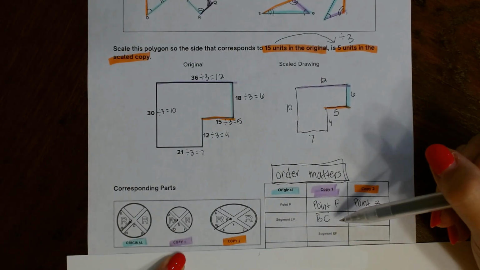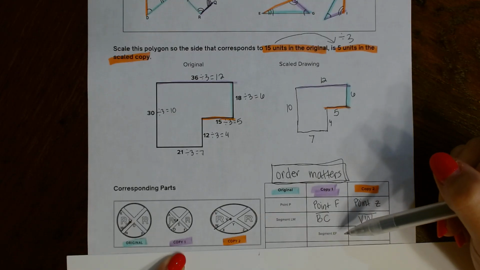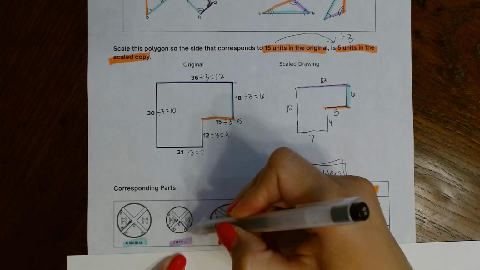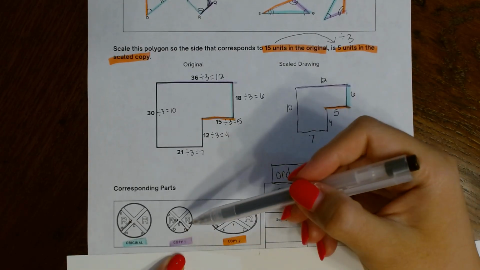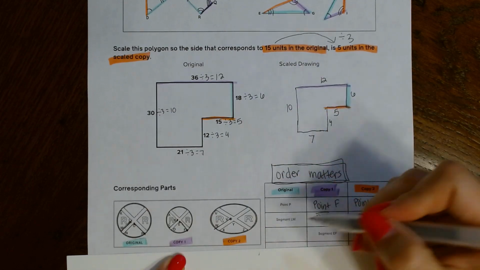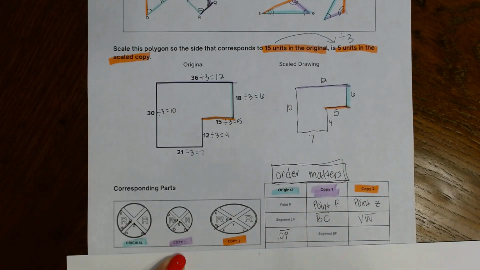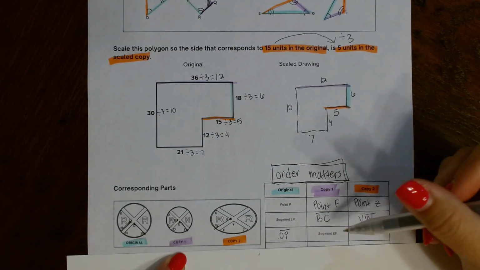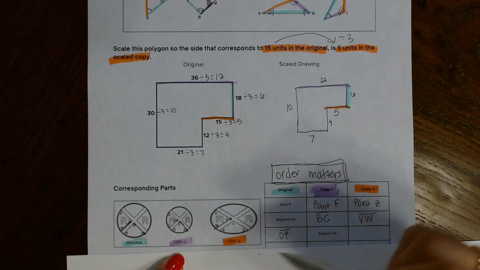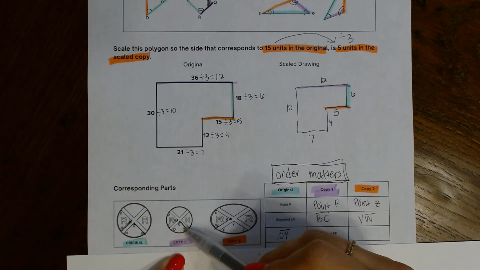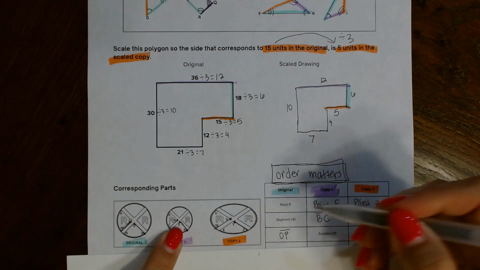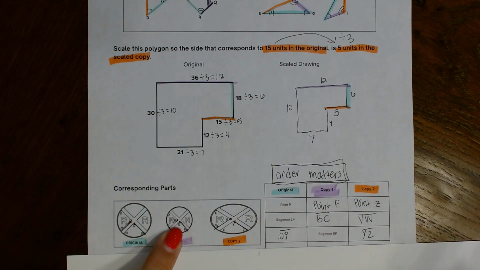Okay, now I'm starting with copy 1 and it says segment EF. So I'm going to find EF. So I'm starting in the middle and I'm going down to the right. Okay, so if I start in the middle here and go down to the right, it's OP. OP, not PO, OP. Okay, and then going back to my original, or my copy 1 that's given to me. Remember, we're doing EF, starting in the middle and going down to the right, and copy 2 would be YZ. Line segment YZ.